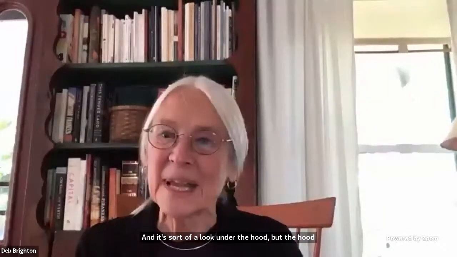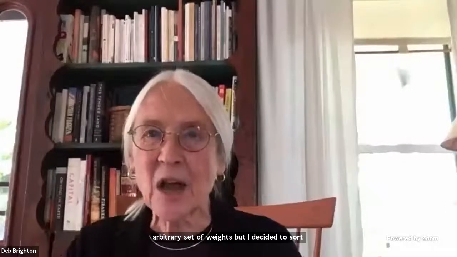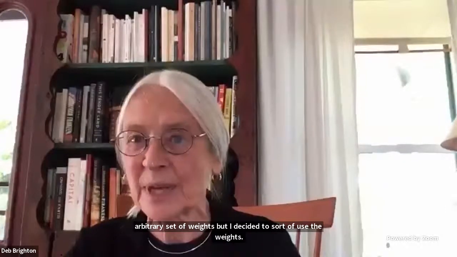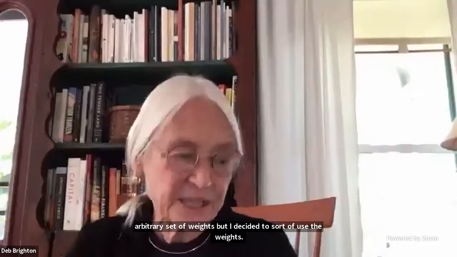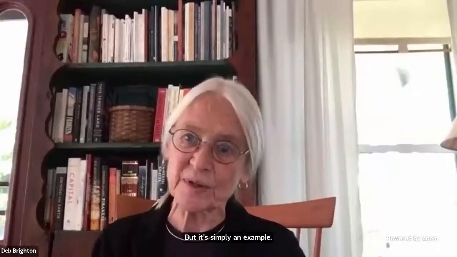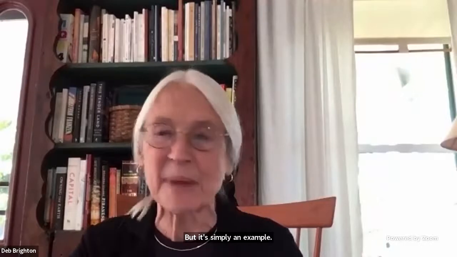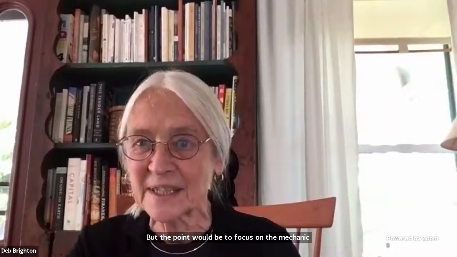So I was debating whether I would just make up a completely arbitrary set of weights, but I decided to use one of the 4 sets of weights in the weighting study, the one that was developed for districts without controls for students with disability. But it's simply an example. It was easier for me to use somebody else's weights rather than make up something totally screwball. But the point would be to focus on the mechanics here, not on the particular weights.